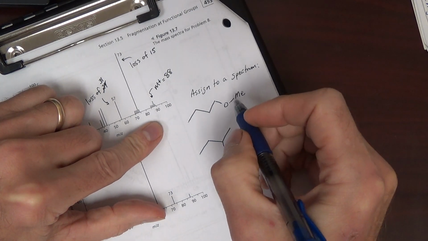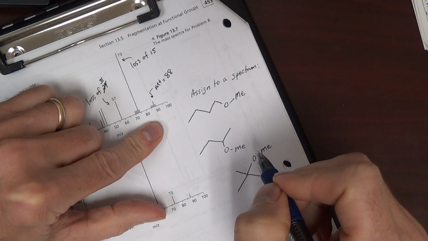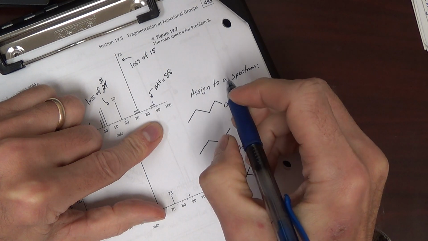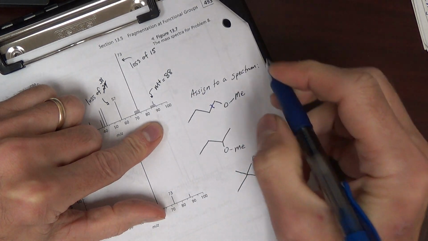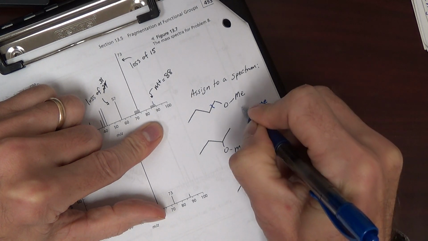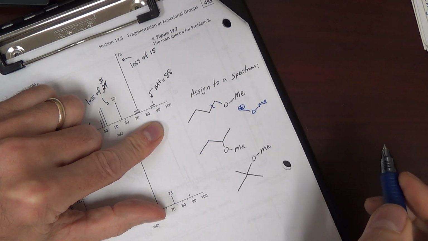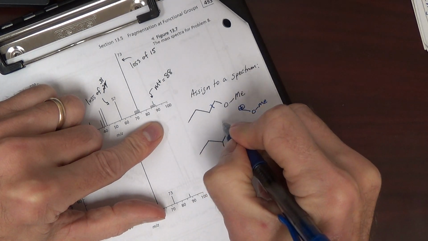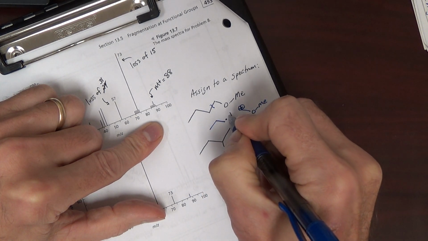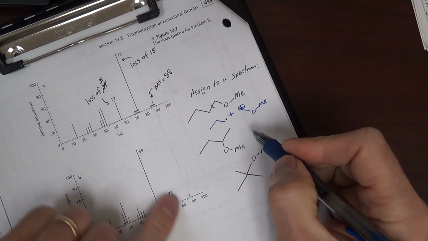Alpha cleavage. Cleave to leave behind a resonance stabilized cation. This first molecule we could cleave here. That would give that carbocation. We can also show the radicals, plus that radical. Of course, only the carbocations show up in the mass spec.